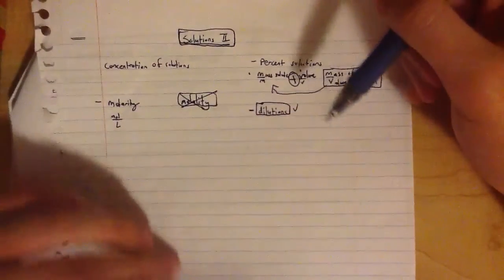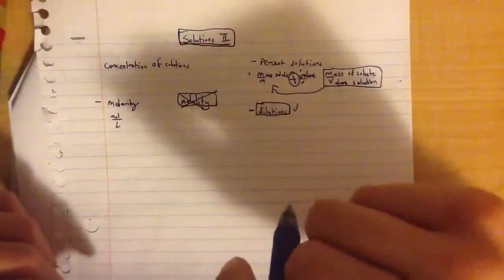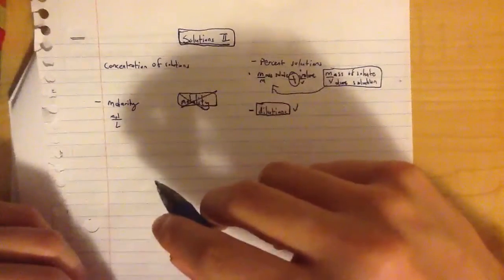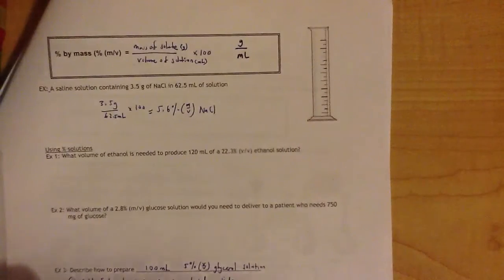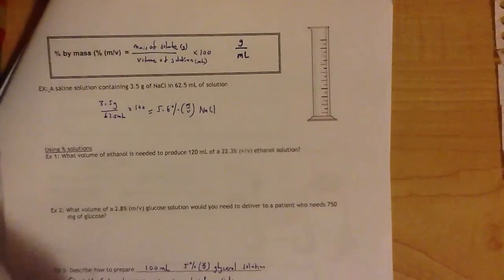Then you have the math part down, and with all of these 3 ways, dilution, molarity, and percent solution, you'll learn the math involved, but you will also learn that there's a lab side involved in it, the lab practical. So what would you do to make a solution in a lab? In the specific case of a percent solution, how would you prepare that?